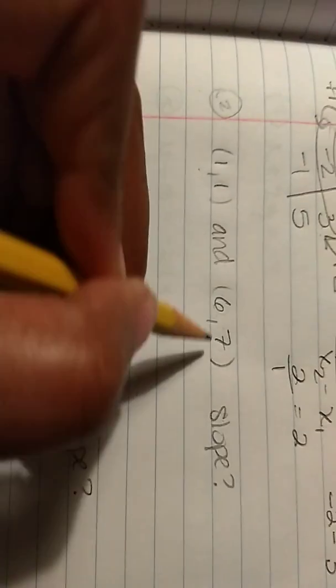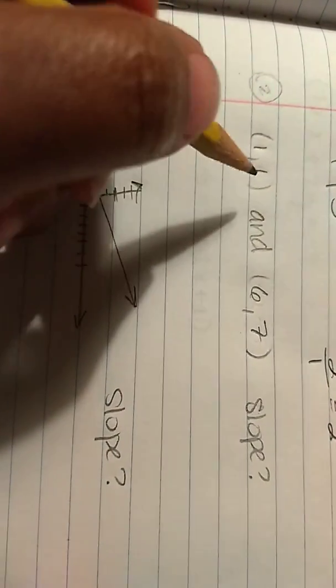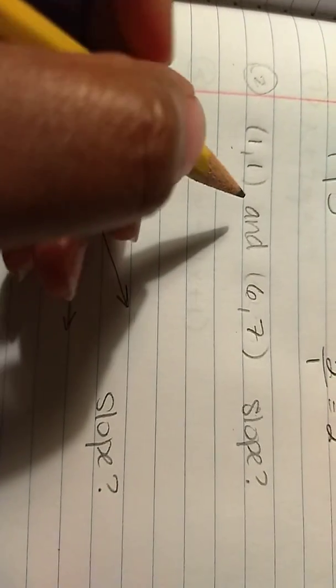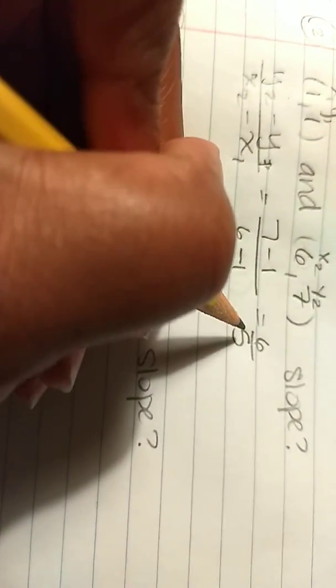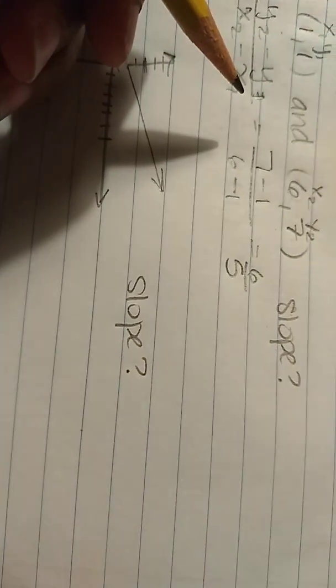Now, if I have two ordered pairs or 2 points and I want to find the slope or rate of change, same thing. Formally, I would do y sub 2 minus y sub 1 over x sub 2 minus x sub 1. And this is x1, y1, x2, y2. And I would say 7 minus 1 over 6 minus 1 is 6 over 5. And that would be my slope.